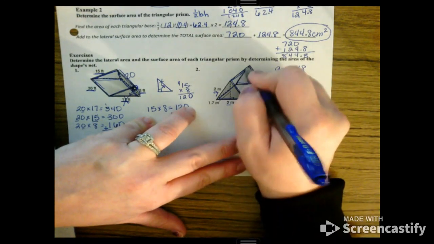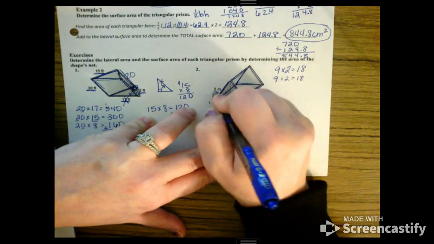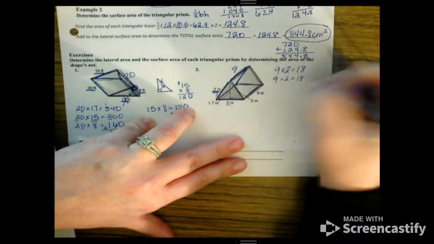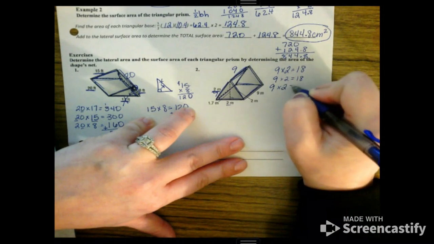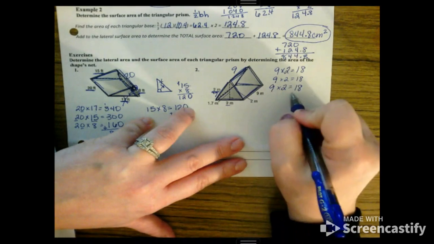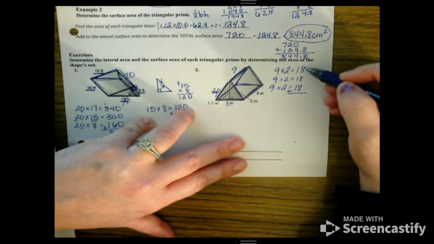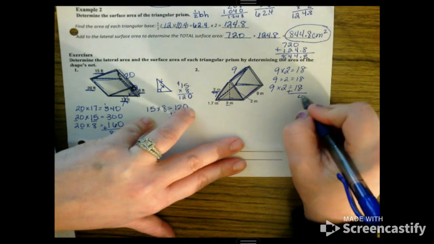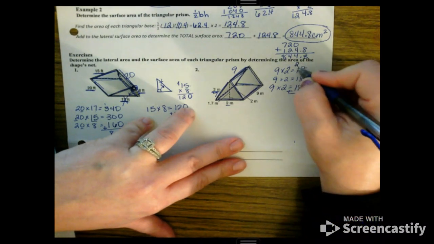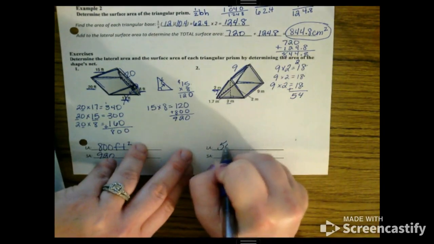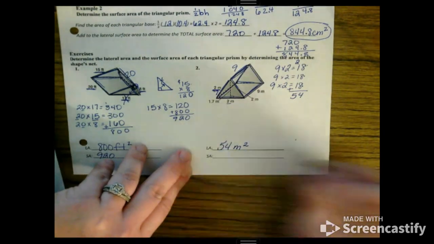Okay, now I'm looking at this one on the side. My height is still 2. What is this measurement? 9. So they were all the same. They had the same measurements. Okay, what's 8 times 3? 24. Here's my 2. So 2, 3, 4, 5. So 54 meters squared.